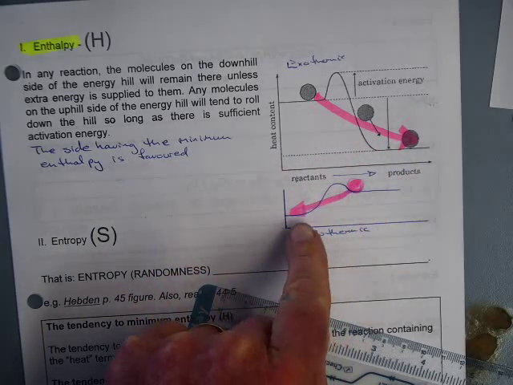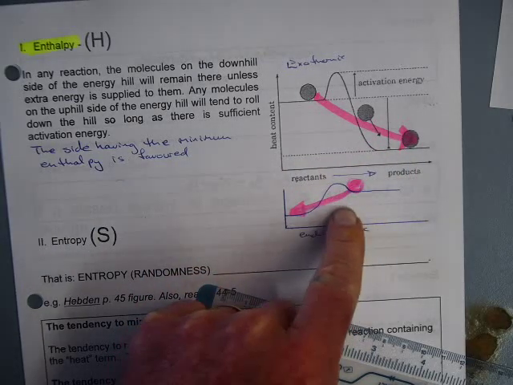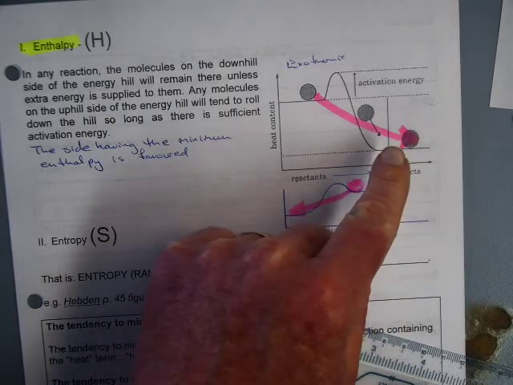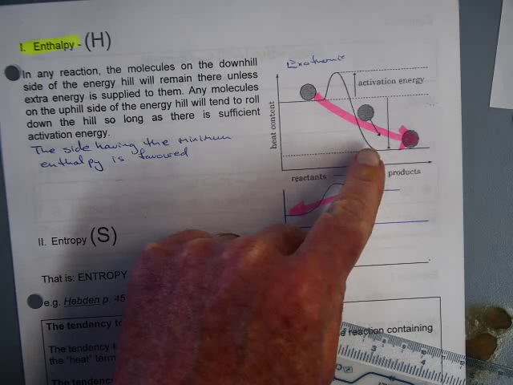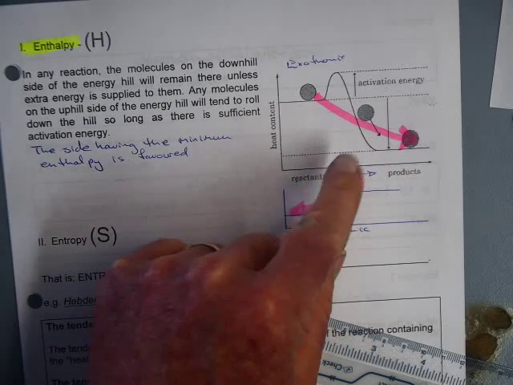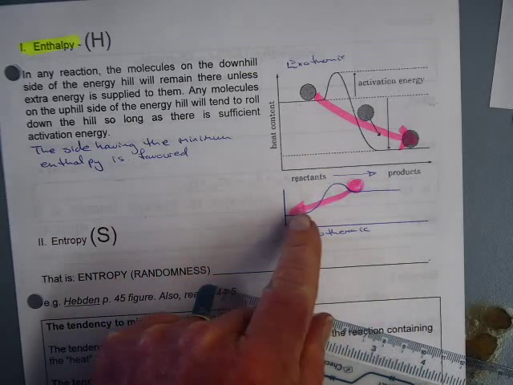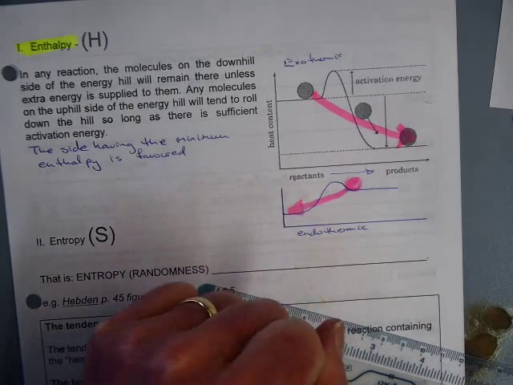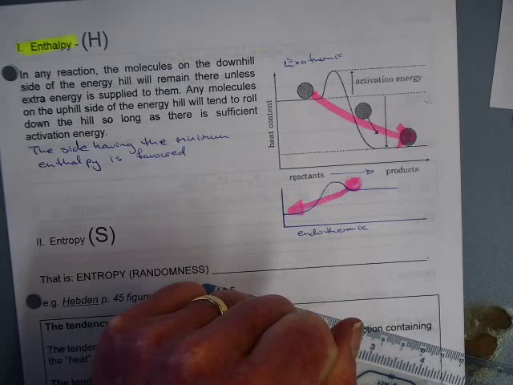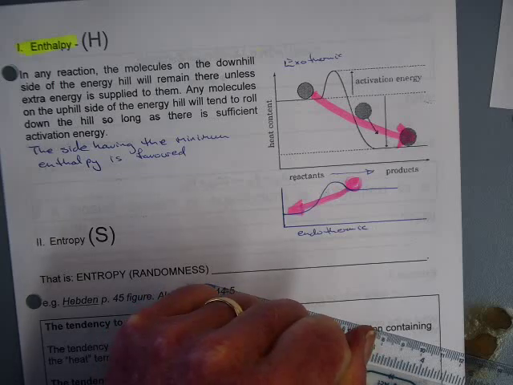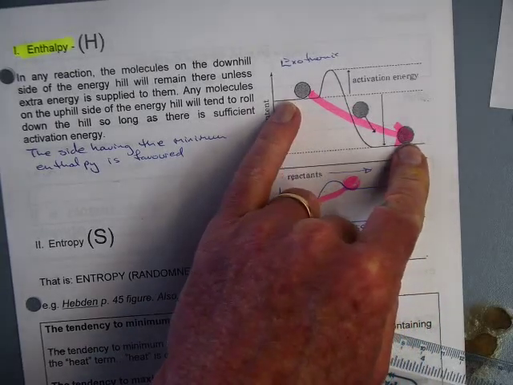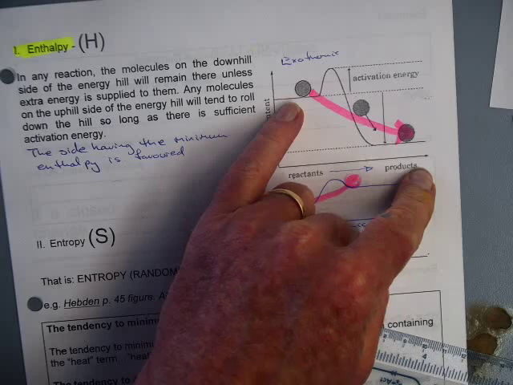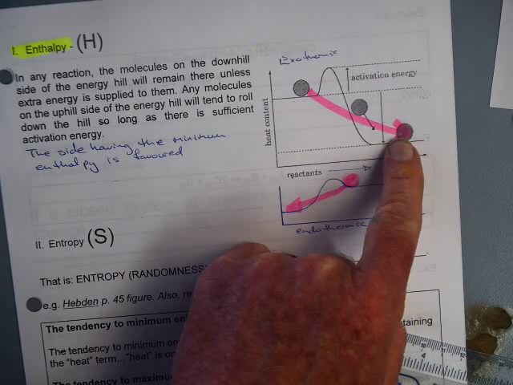Whereas if you're talking about an endothermic reaction where you have to put energy in to make it go, it won't be spontaneous, if everything else is equal, because it's like you're constantly pushing something uphill. So it'll favor the reactant side. Can you explain the phrase, the side having the minimum enthalpy is favored? The minimum enthalpy is whatever the energy is. Delta H is really the change in enthalpy. The lowest? Yeah, in the system, yeah.